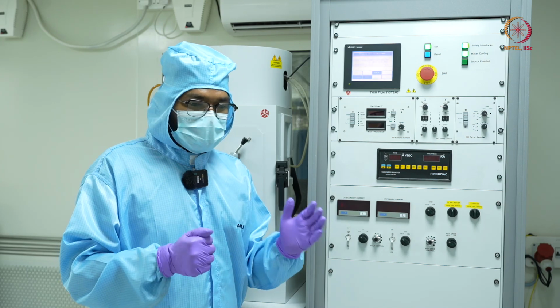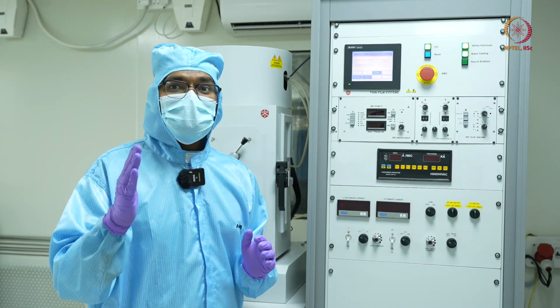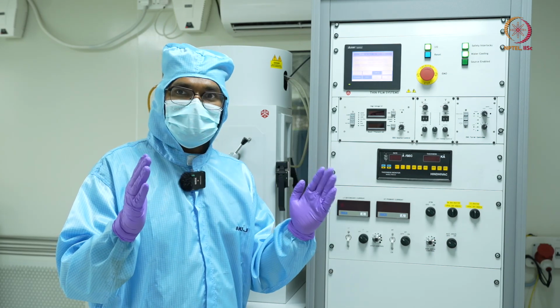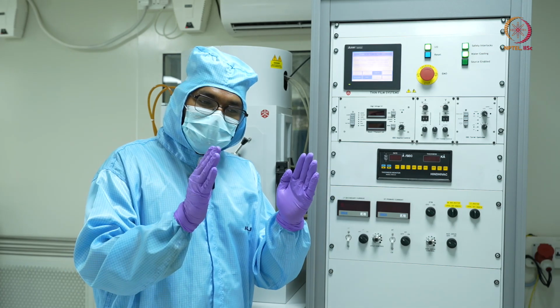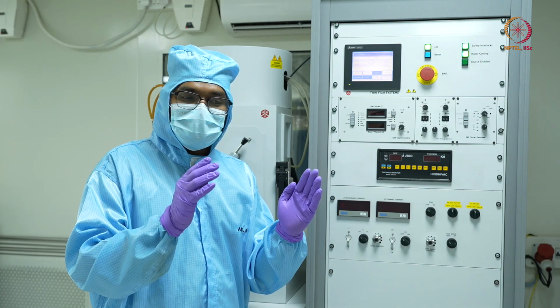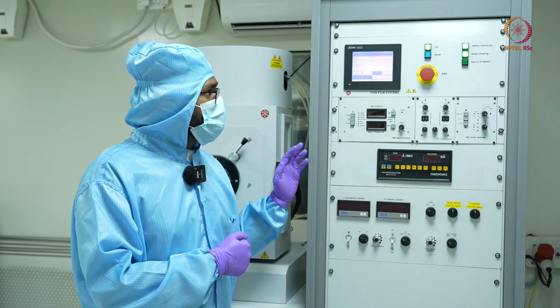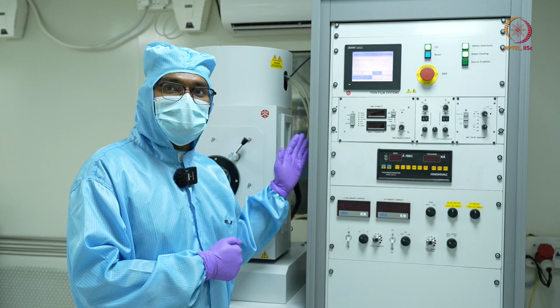Otherwise, because of the pressure difference, outside it is 10 to the power plus 3 millibar, inside it is 10 to the power minus 2 or minus 3 millibar at this moment. There is a huge pressure difference, which demands a very large force to open the door. Once this chamber comes to atmospheric pressure, we'll open the door and see what's inside.